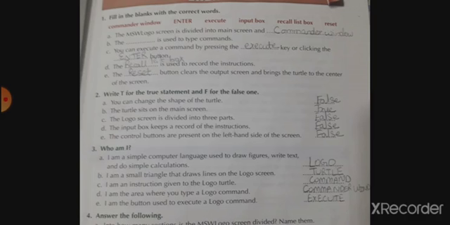B. The dash is used to type commands. The input box. C. You can execute a command by pressing the dash key or clicking the dash button. So, by pressing the enter key or by clicking the execute button.